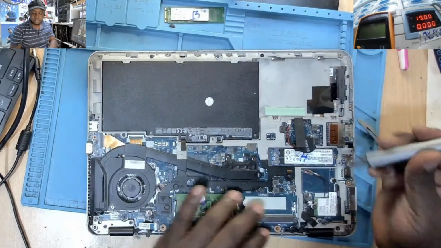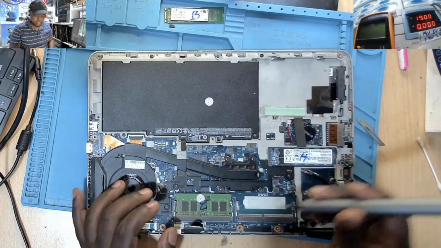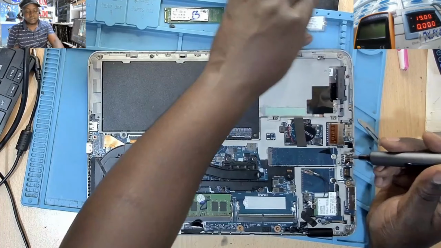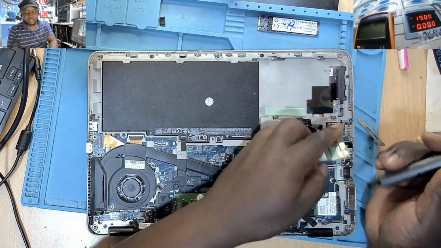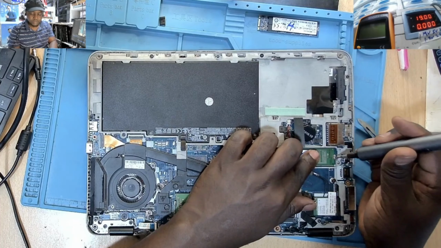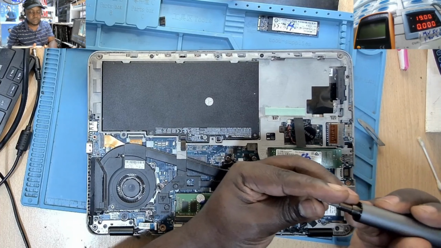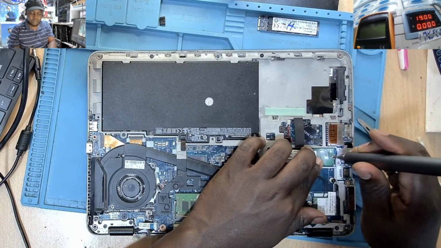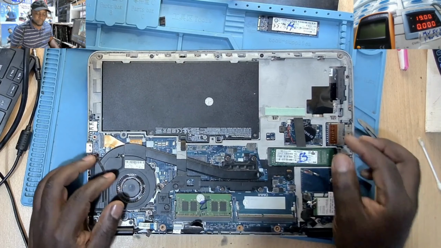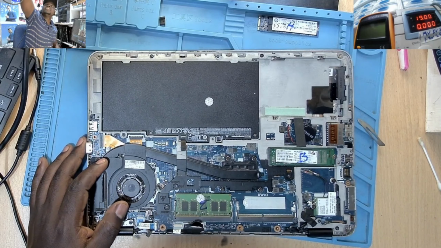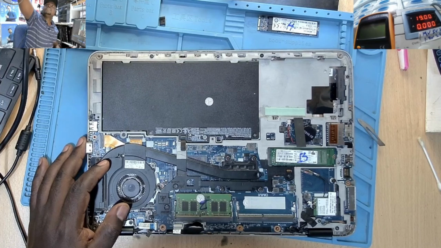Yeah, so let's come and open here. Okay, let's install an operating system on this one. Yeah, so some of these problems you don't have to keep bringing them to a technician. Some of them you can solve at home yourself.